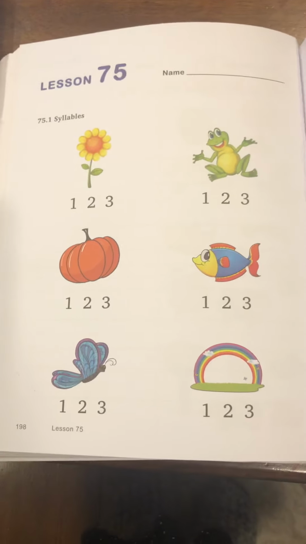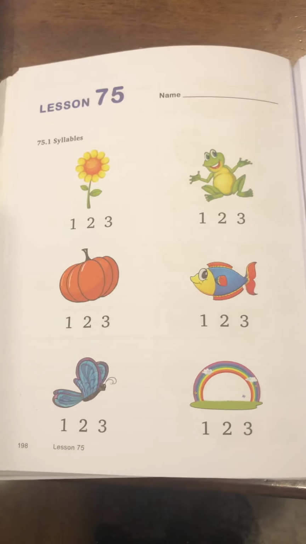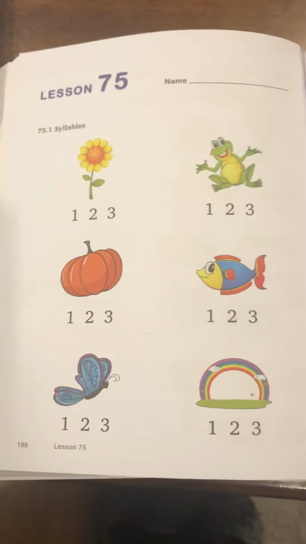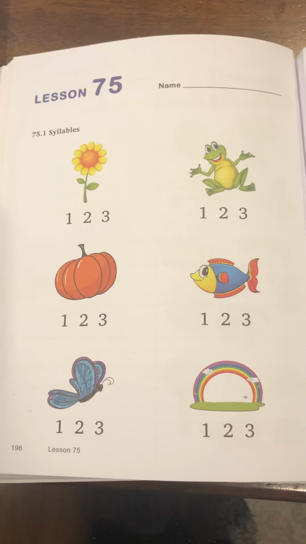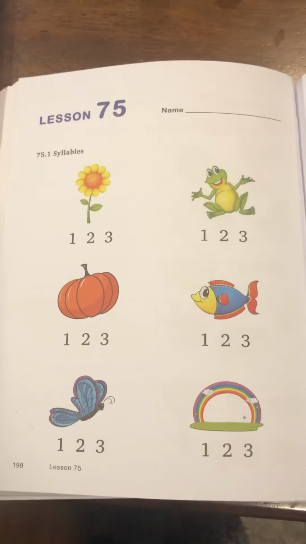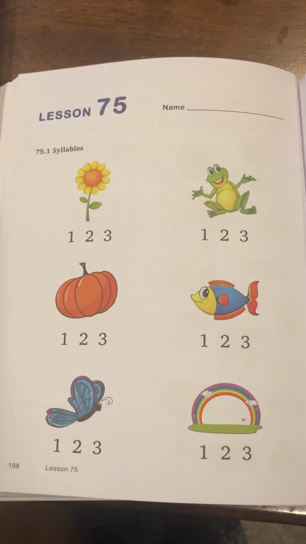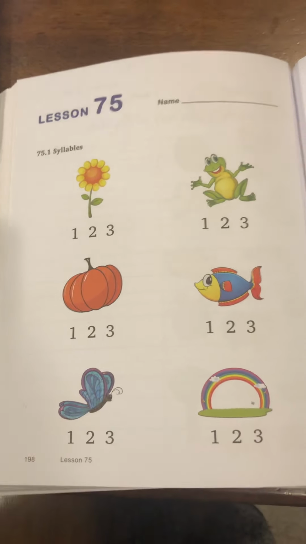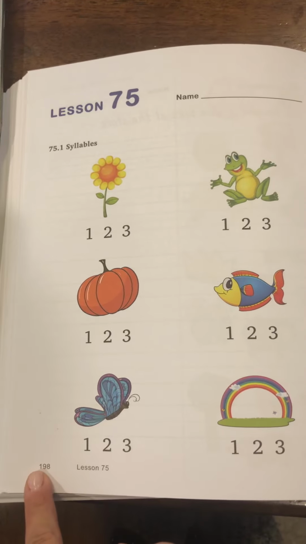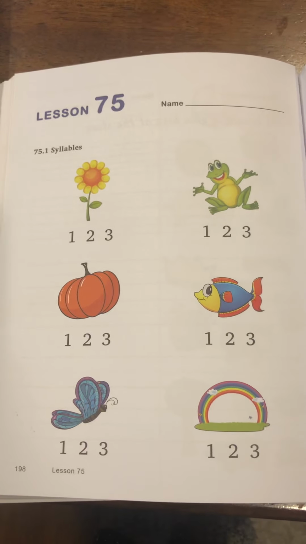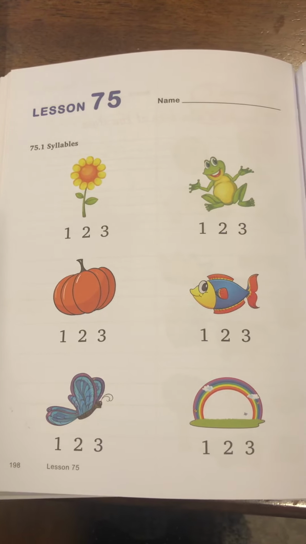Today we are going to work in our workbook. So if you have your workbook, you can follow along with me. If you do not have your workbook, then you can just follow along as I go over syllables and plural nouns with you. So today we are working on page 198 in our workbook, and we're looking at lesson 75. The first thing we're going to go over is syllables.